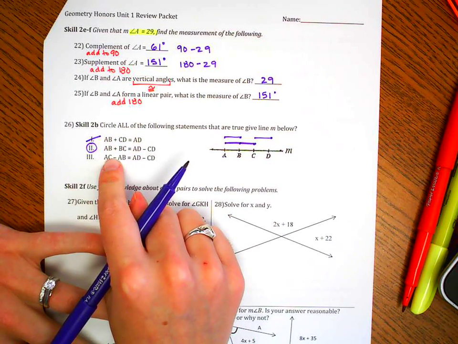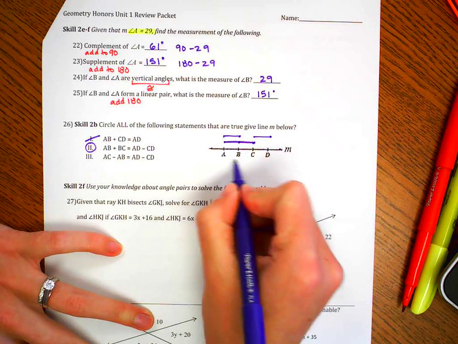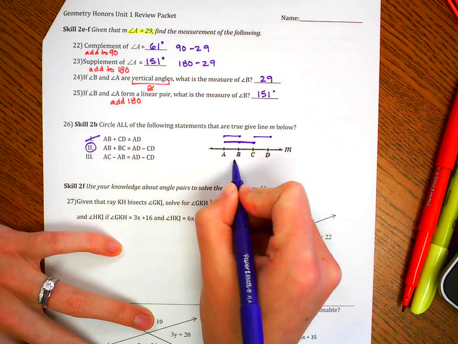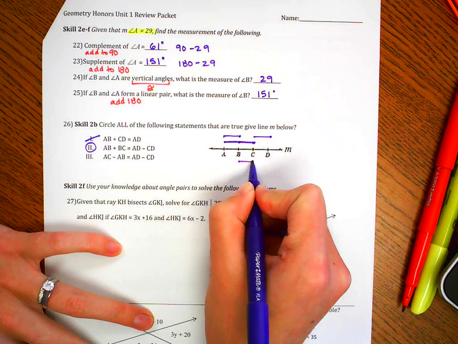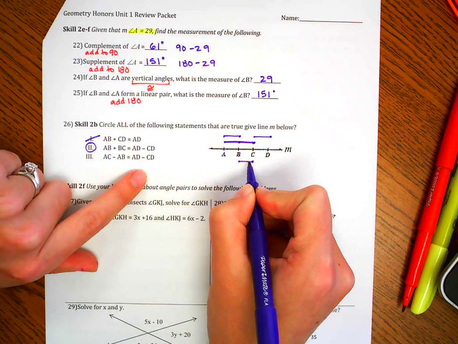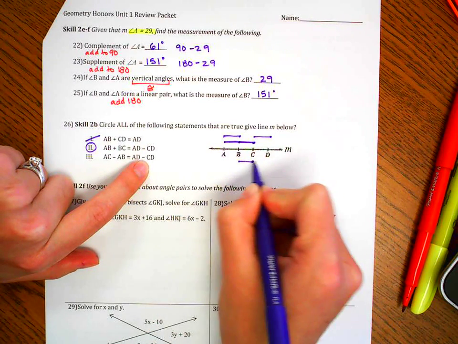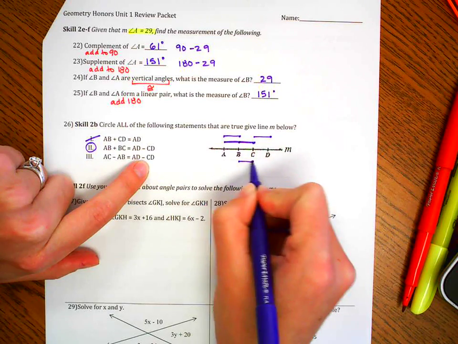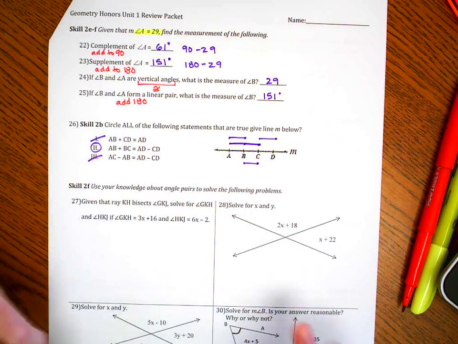Let's look at this bottom one. AC minus AB. Here's AC. If we get rid of AB, we're going to be left with just this piece right here. This other side has AD, this whole thing, minus CD. Well, that leaves us with all of this. This isn't true. So just number 2.